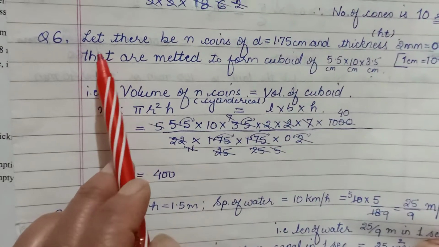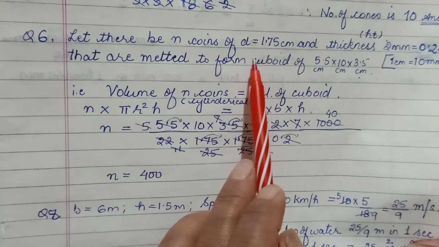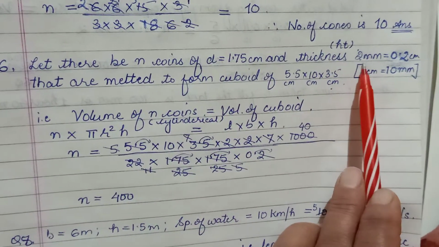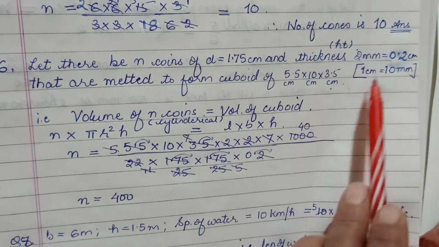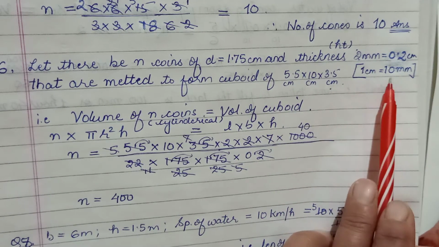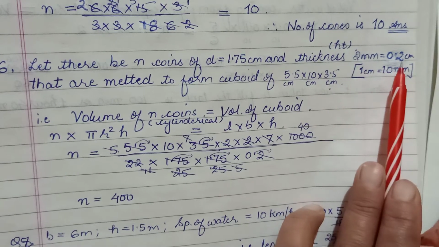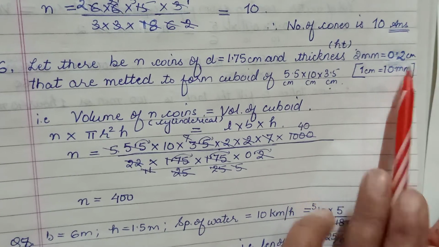So we are saying let there be n such coins which we are using. Its diameter was given to us as this and thickness was in millimeter, which we will convert to centimeter because the rest of the dimensions are all in centimeter. So 1 centimeter is equal to 10 millimeter. So dividing it by 10, it becomes 0.2 in centimeter, which we will use.